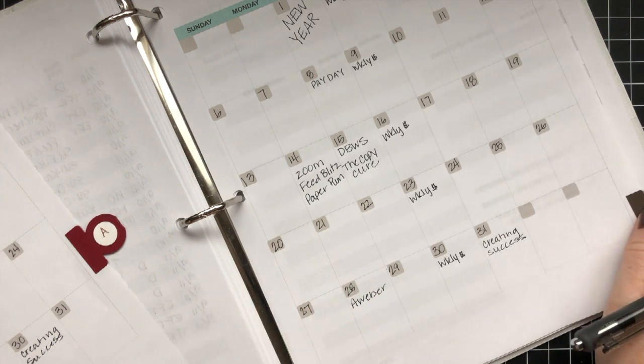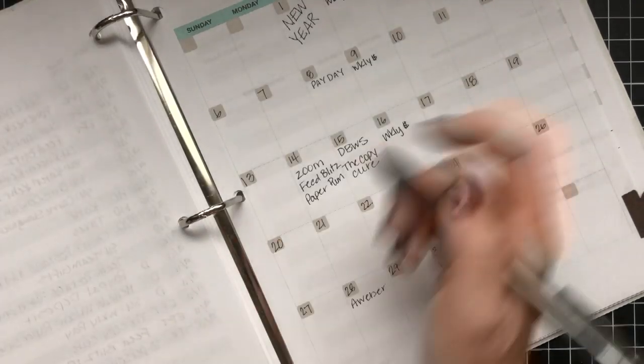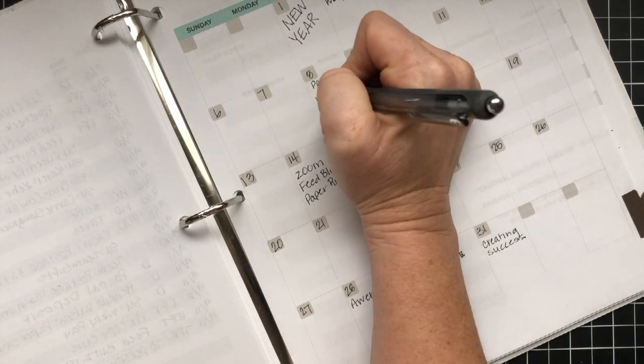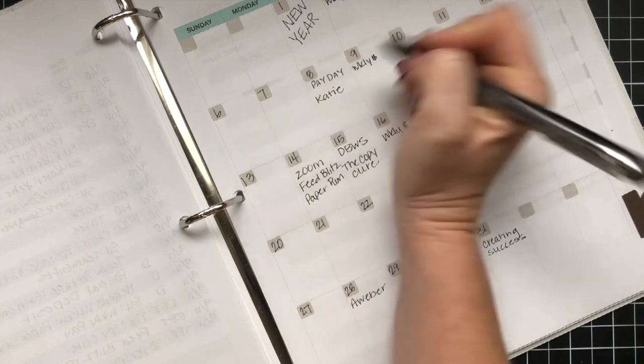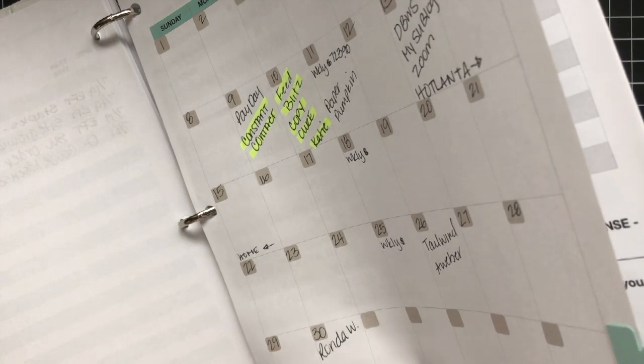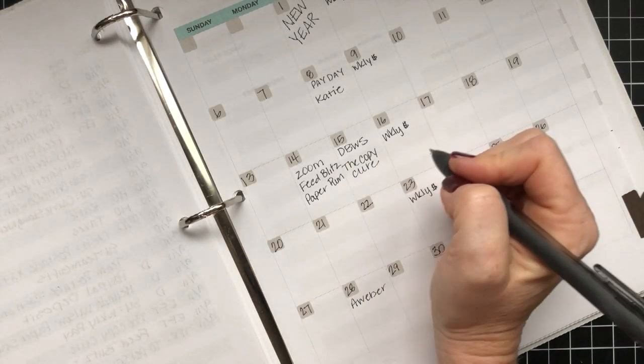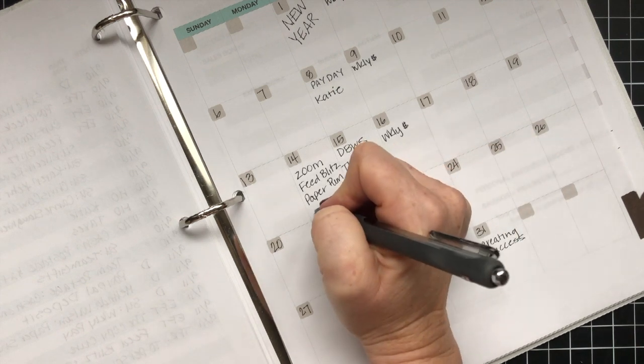And I feel like I'm missing something. Let me go back to September and look. Oh yeah, Sister. I have to pay Sister this day. Anything else? Oh yes, my SU blog, which will probably come out here as well.